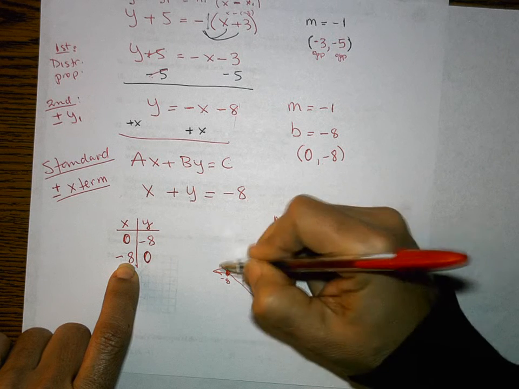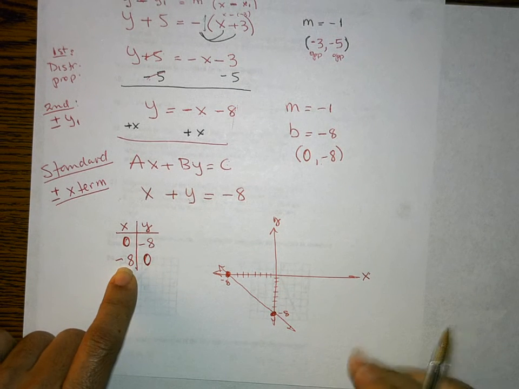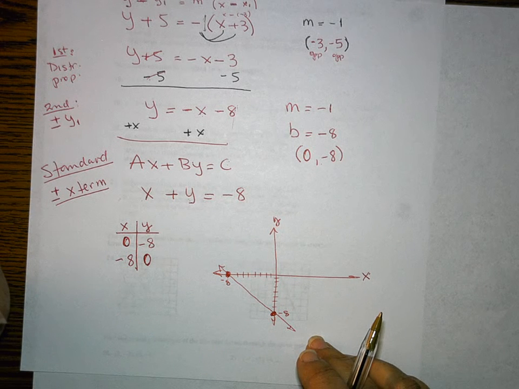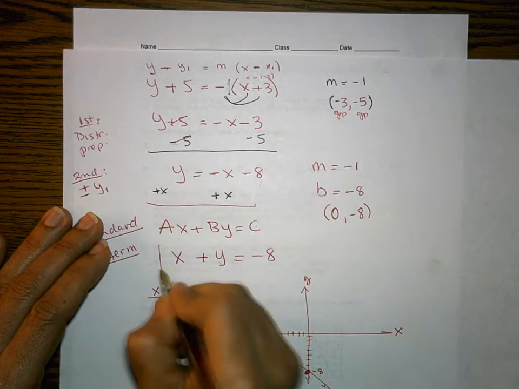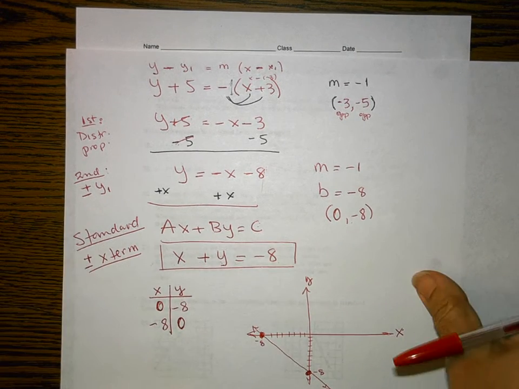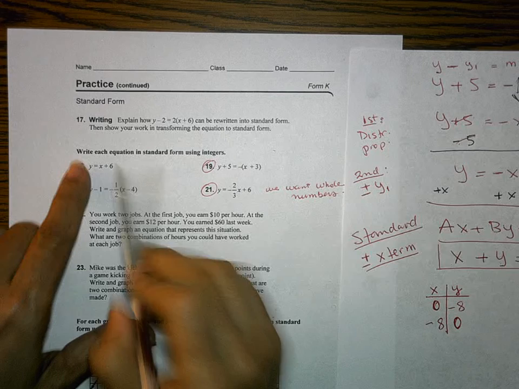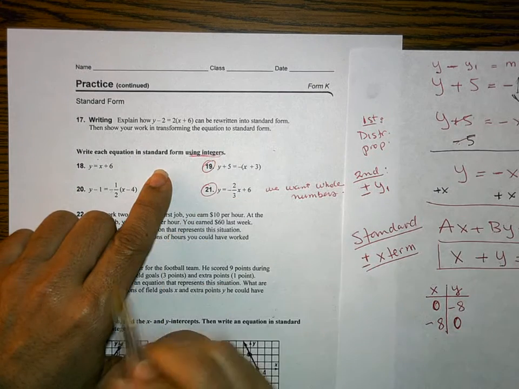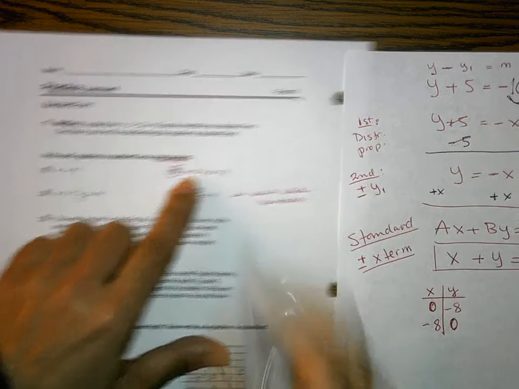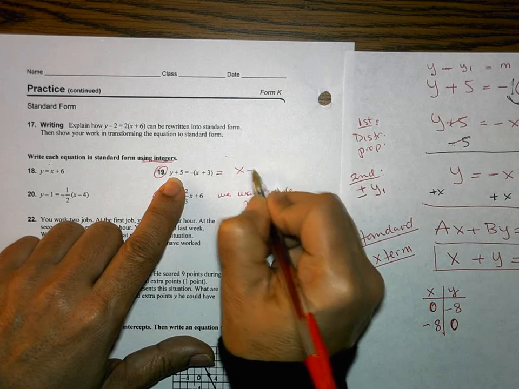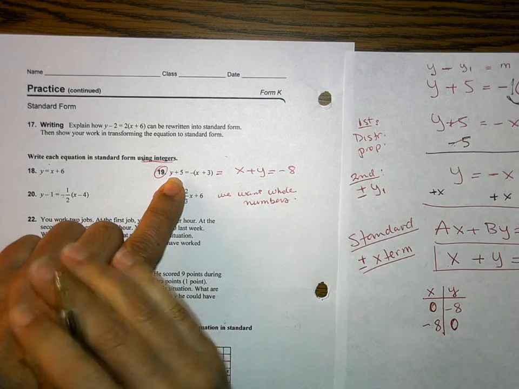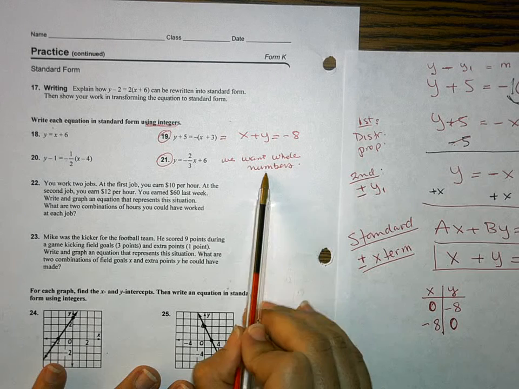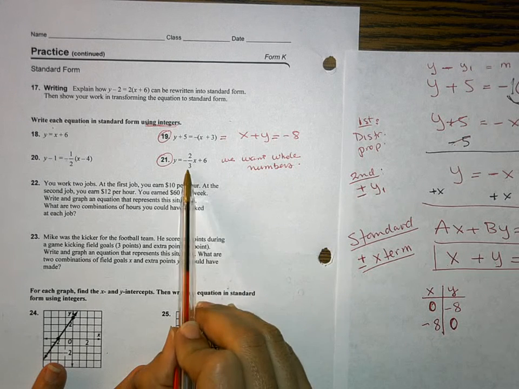So of course I'm going way above and beyond here on what to do, but I always like to connect all of the things that you learned so far. All they're asking us is to get to this point right here on the worksheet, okay? So I did switch it, write each equation in standard form using integers. That's why we don't want fractions, okay? So the answer for this here would be x plus y equals negative 8, all right? See, here I said we want whole numbers. That's why we're going to have to learn how to clear fractions for this one, okay?